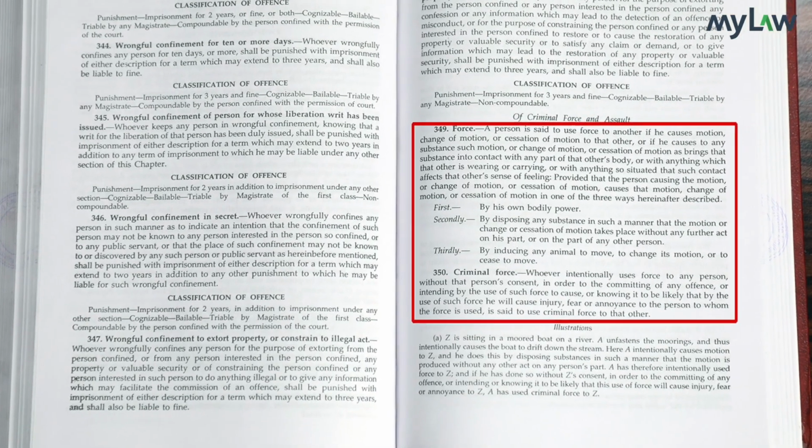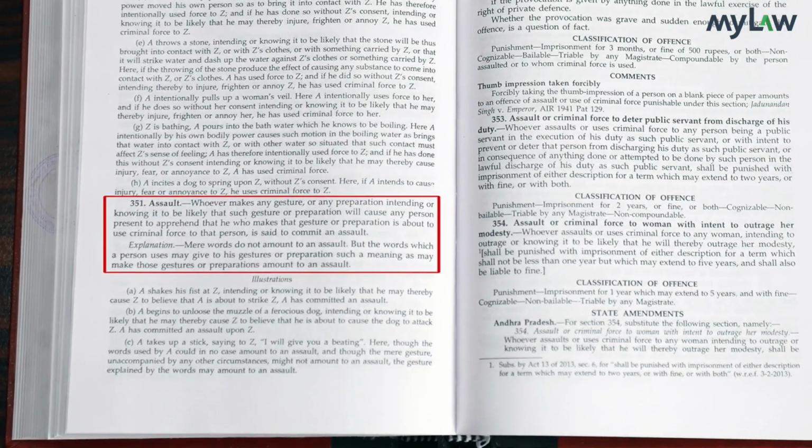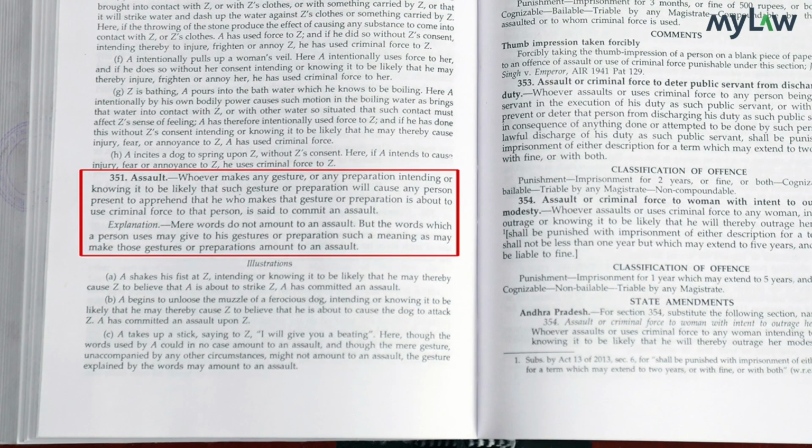Further along, we see sections 349 and 350, which relate to force and criminal force. Criminal force is the intentional use of force on any person to commit an offence. That looks like it may apply to our set of facts. And then we have assault in section 351. If you look closer, you will see that this doesn't actually apply when you make physical contact with someone. It's more like a threat or something that makes someone scared that you're about to use force towards that person.